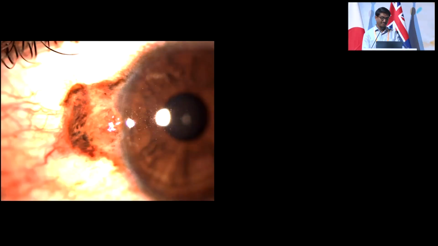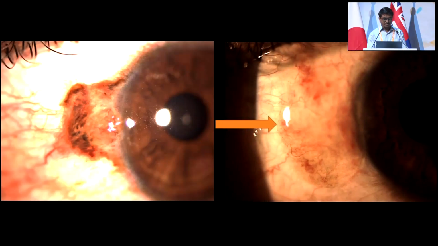This is the preoperative picture where we can see the lesion straddling the limbus. One month after surgery, this was the clinical scenario where we can see that the lesion has been excised completely and the conjunctival autograft placed over the area has taken up properly.